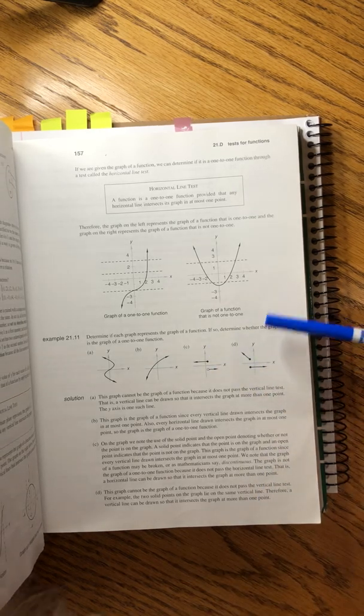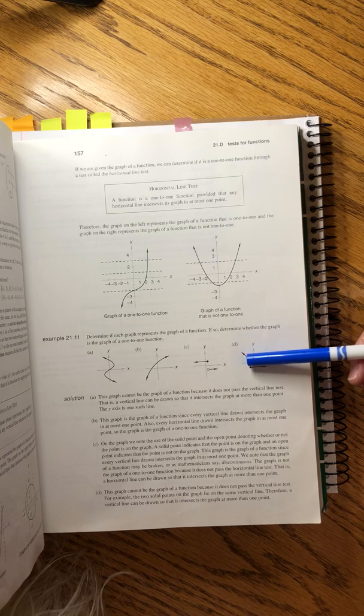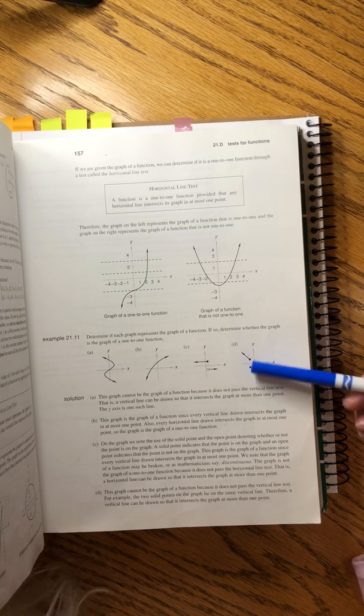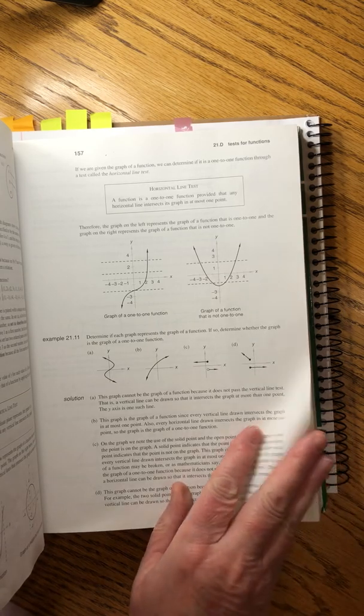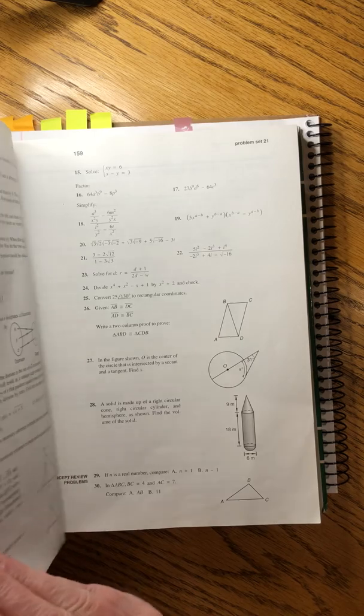And then we try this one. Vertical test, look, it fails right there because we have two dots over and above each other. Doesn't pass the vertical line test. So that is how that goes. And now we're done with lesson 21.